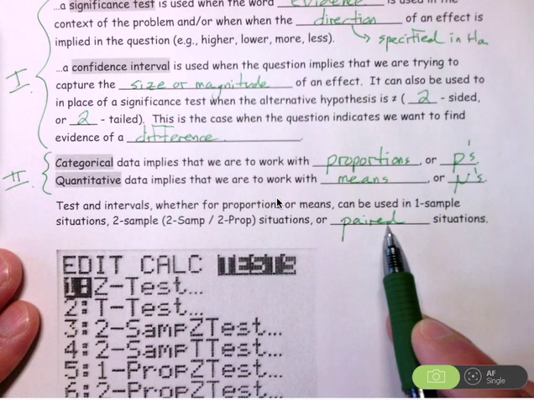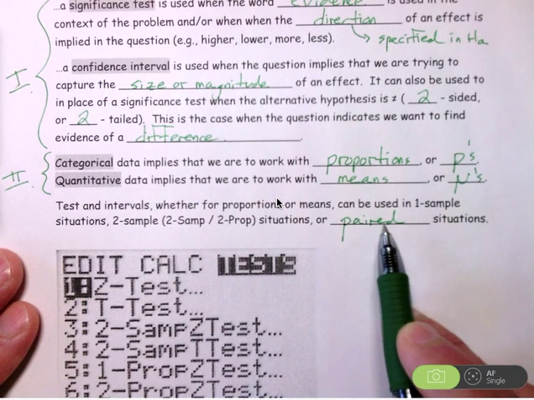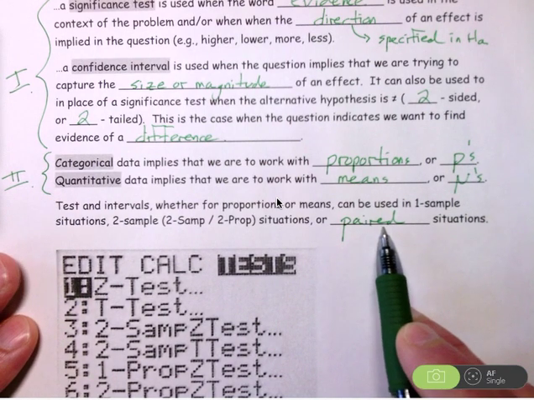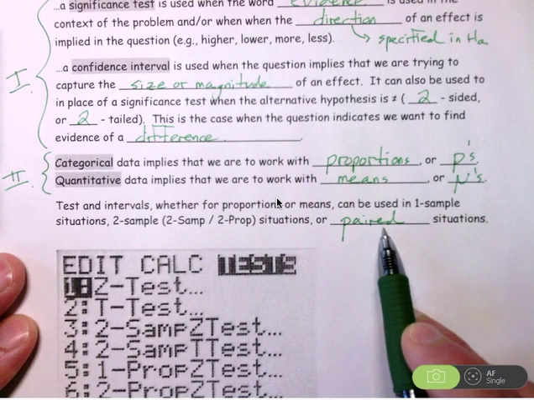Yes, we have two observations, but those observations are not independent because they come from the same subject or the same experimental unit. So when the observations are paired that way, we look at the differences between those observations. That's what we mean by a paired situation. And typically those involve looking at an average difference. So those involve means typically.